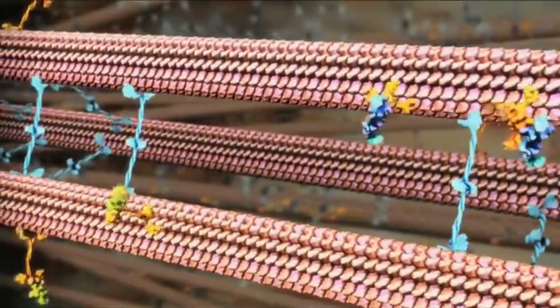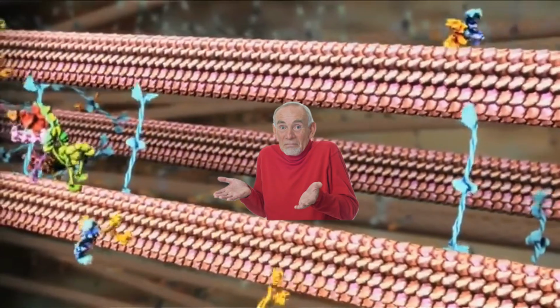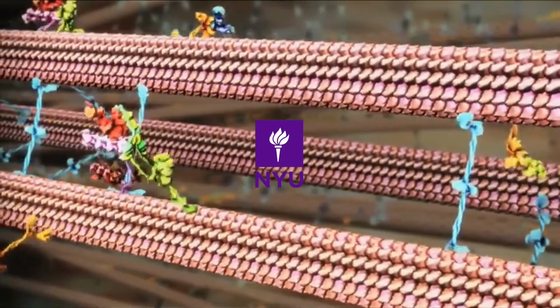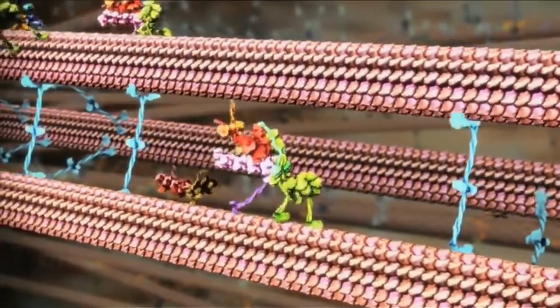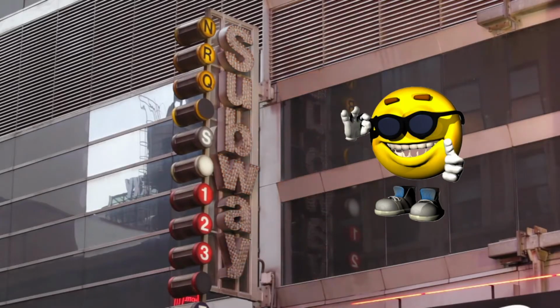The cytoskeleton plays an important role in intracellular transport, but its specific functions may seem confusing. Luckily, with the city as our campus, we have one of the largest pieces of infrastructure in the United States, the New York City subway, here to help us explain these cellular functions.